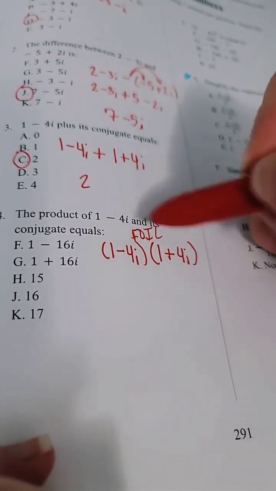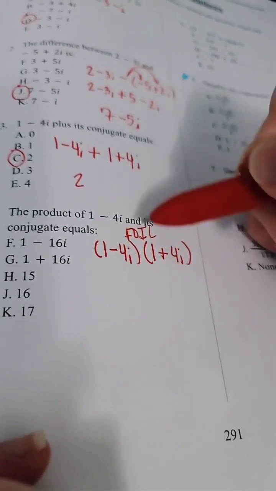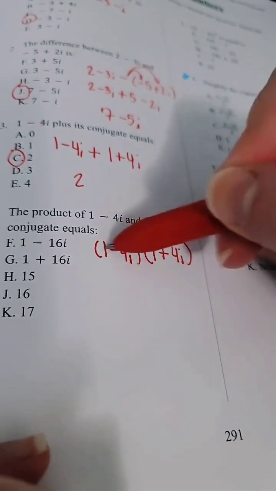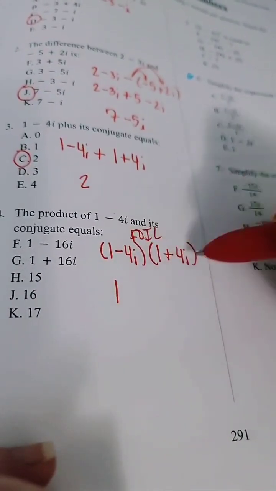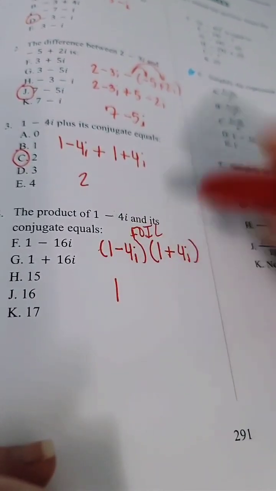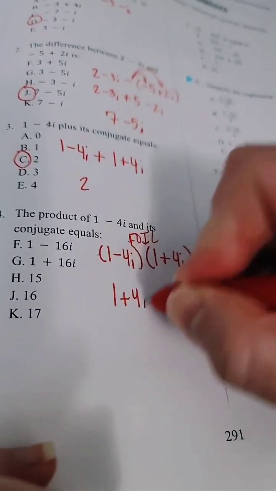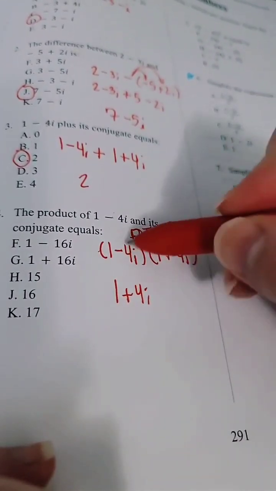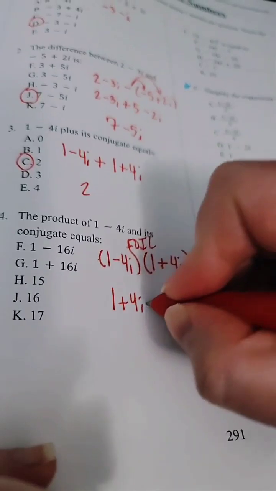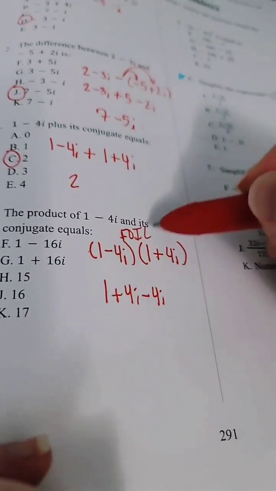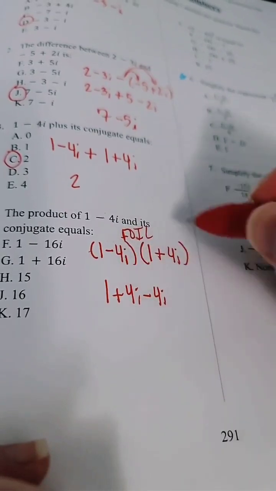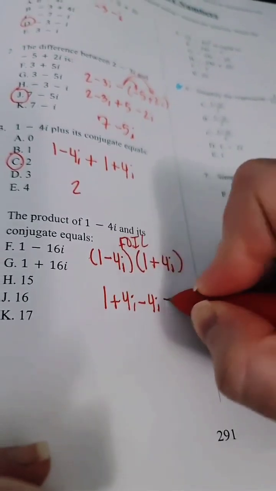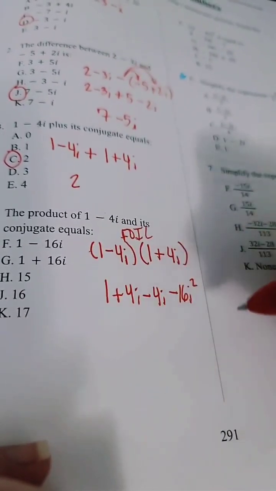FOIL is an acronym that stands for what you're going to multiply together. F stands for I'm going to multiply the first things in the parentheses together, 1 times 1, which is just 1. O stands for I'm multiplying the outside things together, 1 times 4i, which is just plus 4i. I stands for I'm multiplying the inside things together, so negative 4i times 1, so minus 4i. And L stands for multiplying the last things in each parentheses together, so negative 4i times positive 4i, which is going to be negative 16i squared.